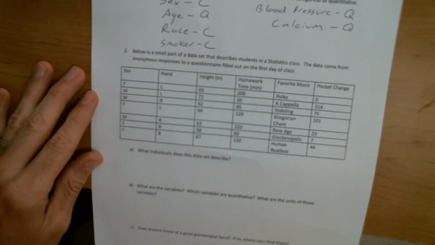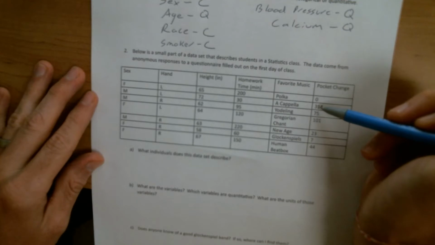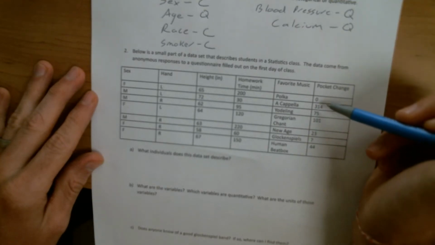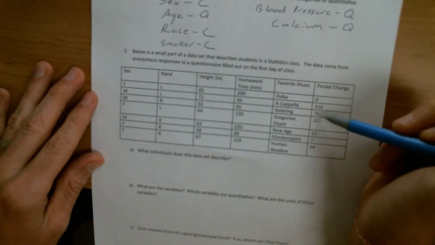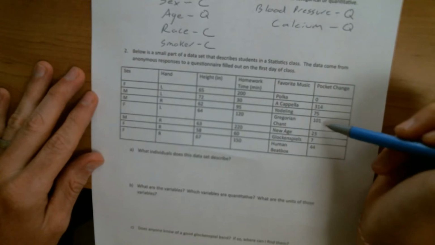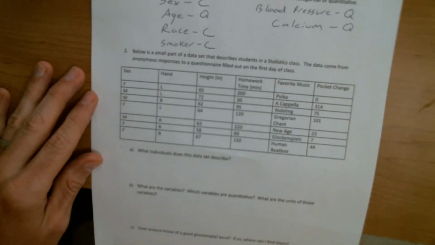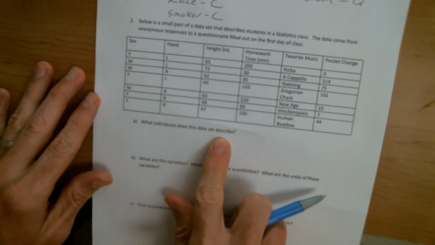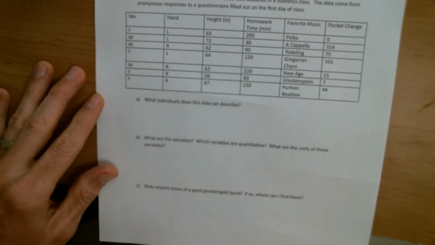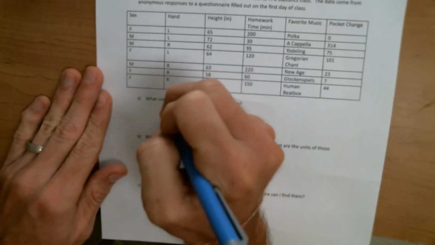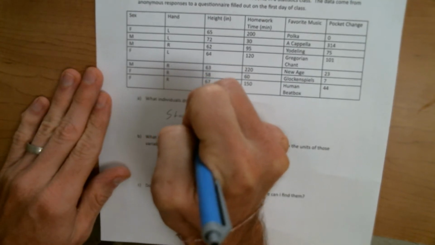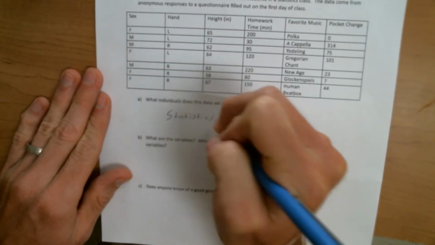So this is where we have to use intuition. And since we're talking about pocket change, we can probably think of these as cents. So like 314 cents or $3.14, 101 cents or basically $1.01, and so on and so forth. So what individuals does this data set describe? Remember, individuals are what the data is describing or who the data is describing. So in our case, it would be statistics students.